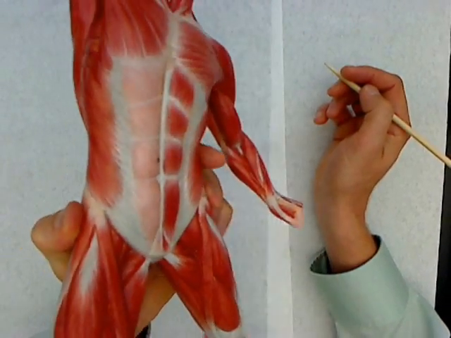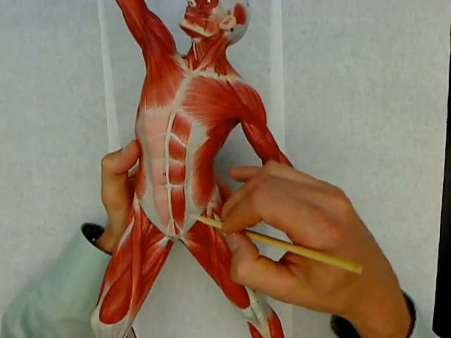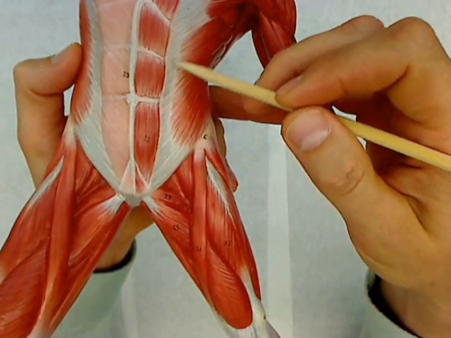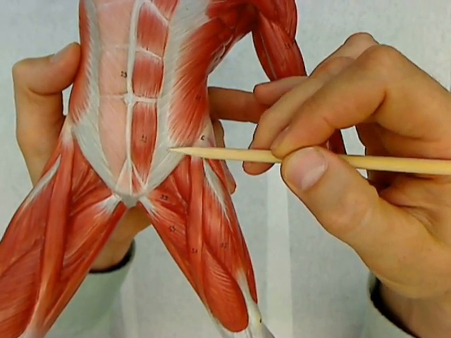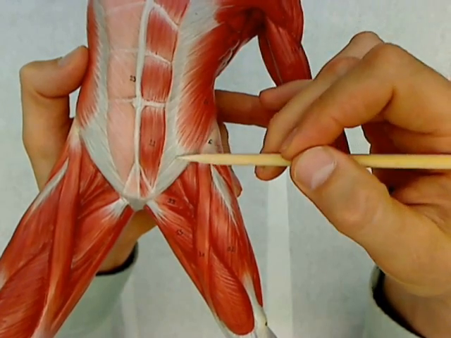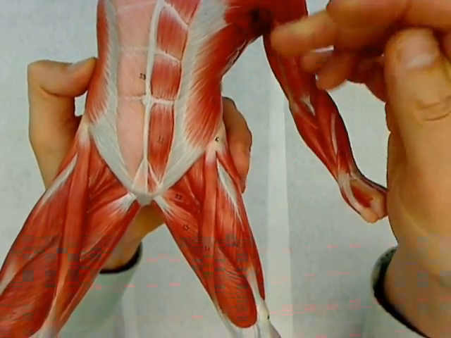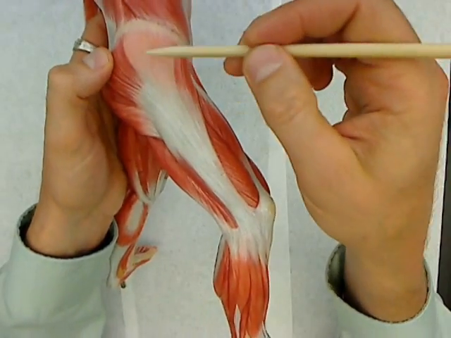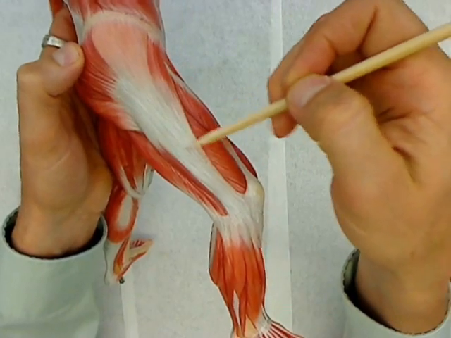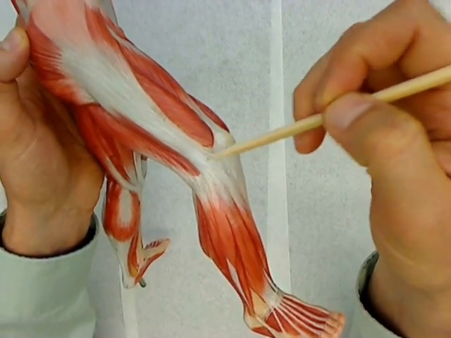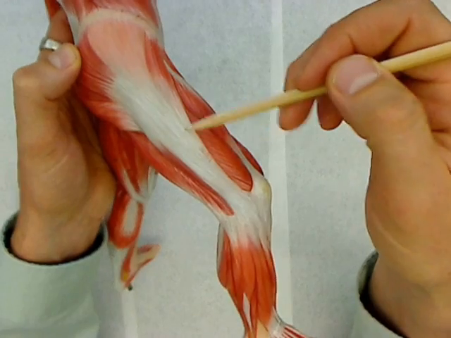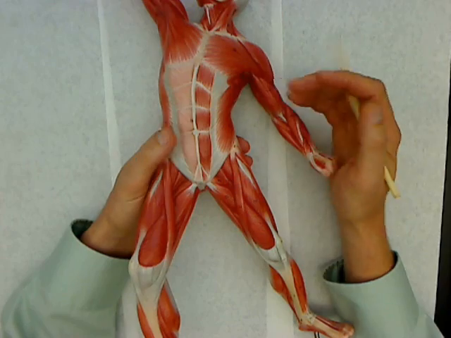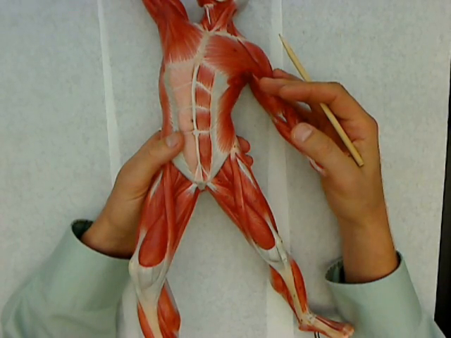The aponeurosis of the external oblique is this white area here all along next to the rectus abdominis. Aponeurosis of the external oblique. And then the iliotibial tract on this model is out here. It reaches from the ilium, it's this whitish tendony looking stuff, going all the way down here to the tibia. So it's iliotibial tract. And that is all of the muscles I can show you on the Muscle Man model.